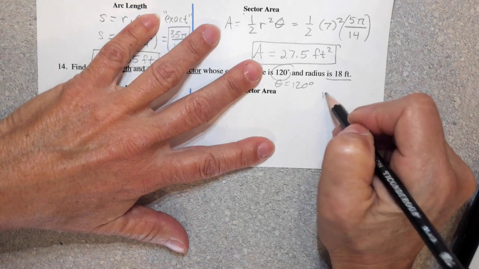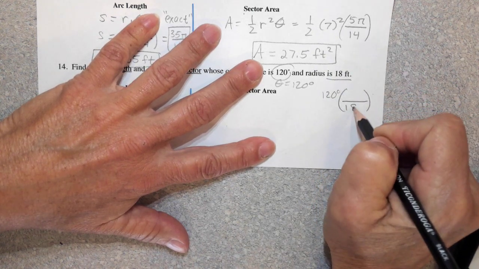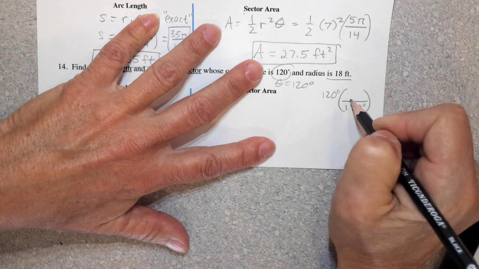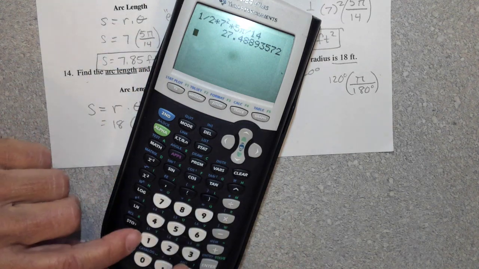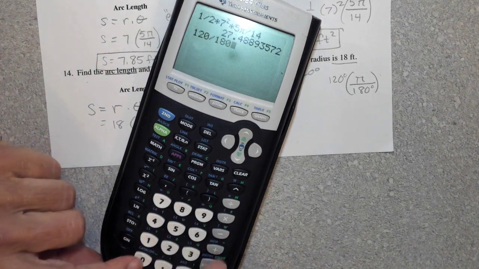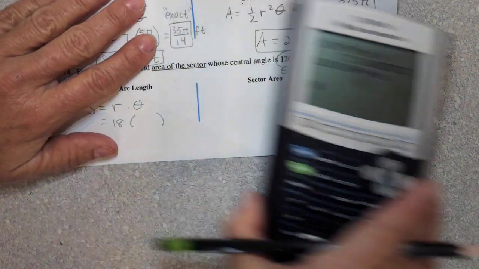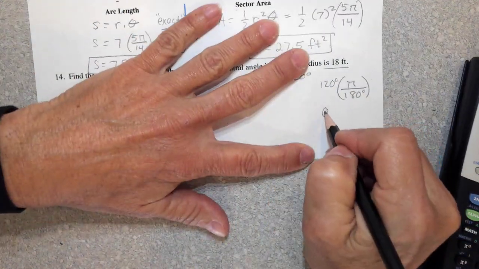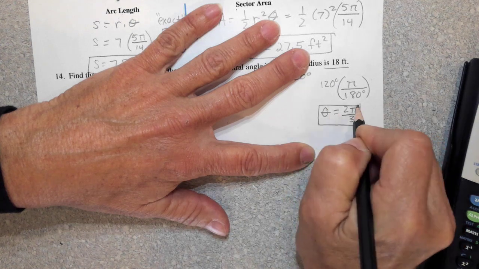So I'm going to take 120 degrees and use my conversion factor in a way that will eliminate the degrees and leave me with radians. So I end up with 120 over 180, which reduces to 2/3. So in the end, my theta is 2 pi thirds in radians.